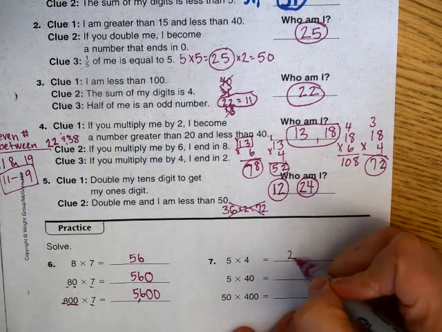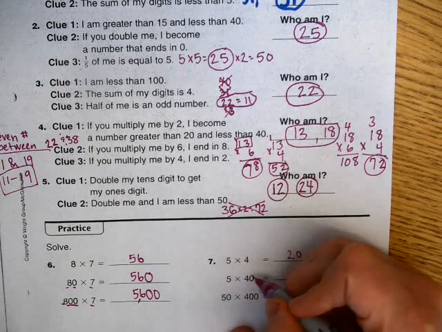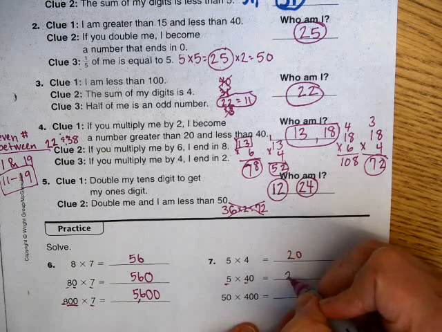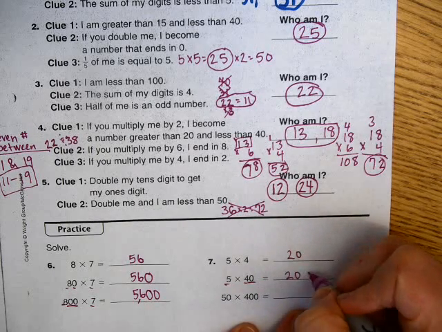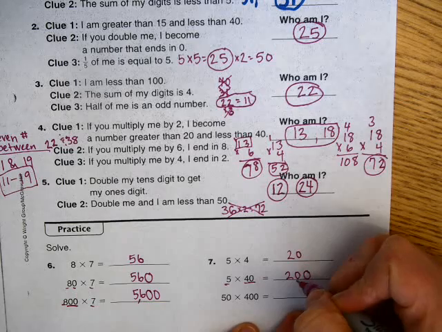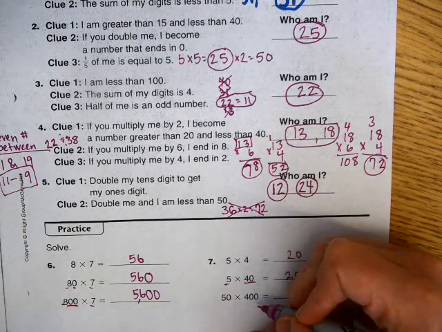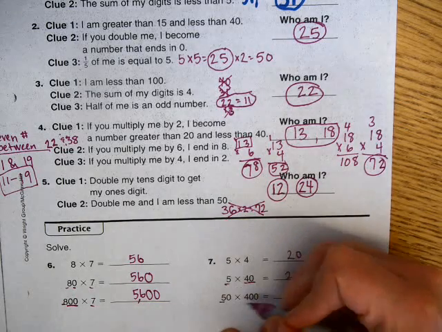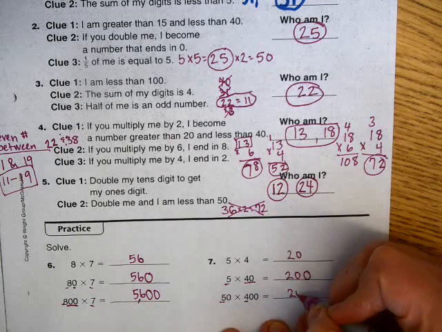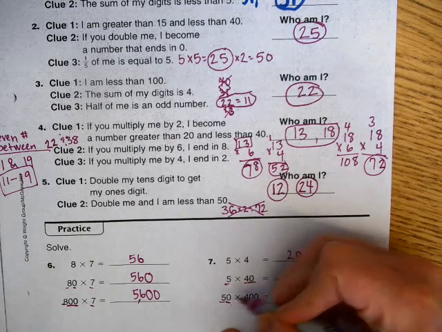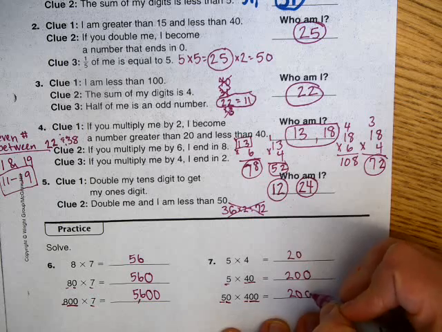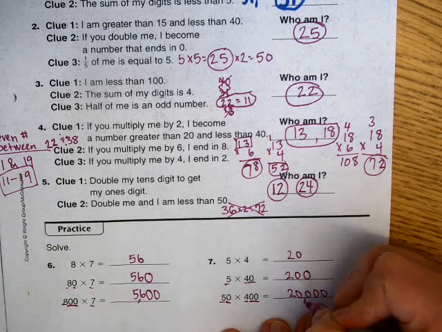You can see those fact extensions here. 5 times 4, 20. 5 times 40. So we do 5 times 4 and get 20, and then we add a 0. Don't let it trick you because you have a 0 here. That's just the 0 from the 20. Here, 500 times 400. 5 times 4 is 20. Then I have 3 zeros to consider: 1, 2, 3. And I just add them right on.